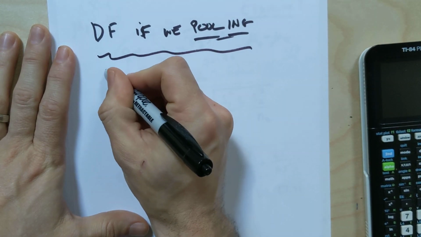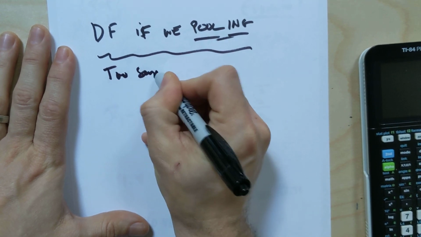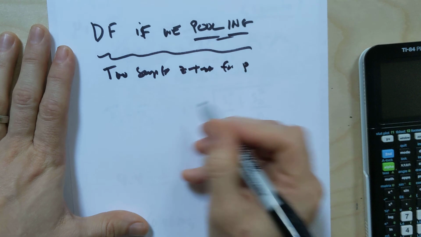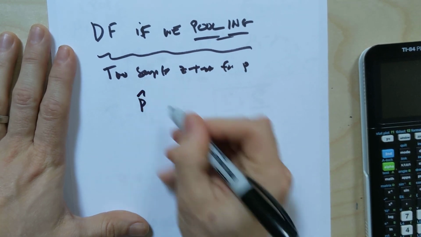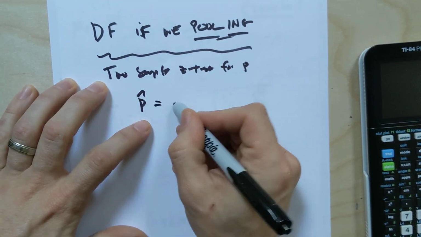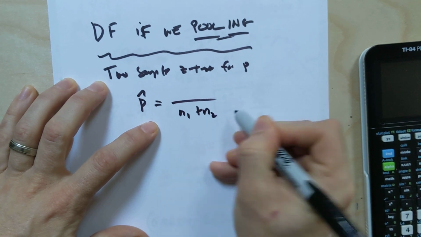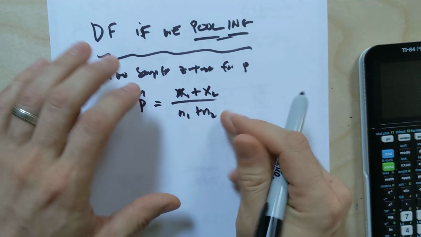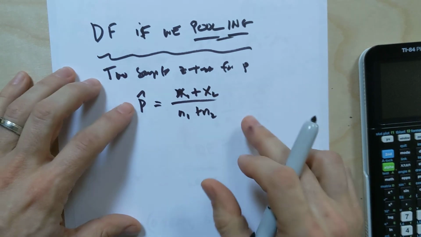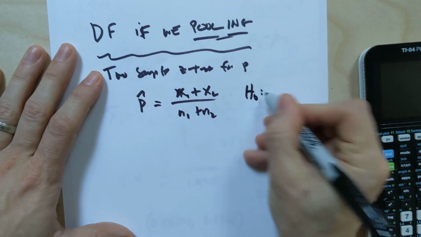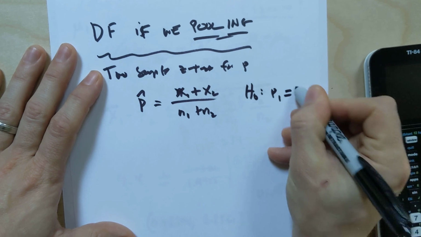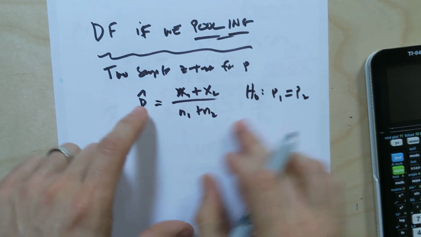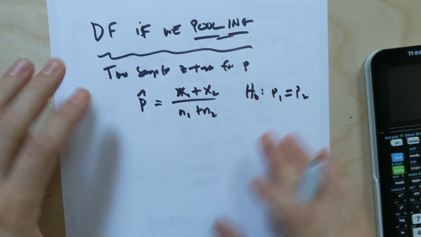When we were doing the two-sample z-test for p, we actually did pool there. Remember how when we were trying to come up with an estimate for p, we actually combined our two samples together, n1 plus n2 and x1 plus x2 as a numerator, and this was our best estimate for p. Well, remember we did that. Why did we do that? Because we had a null hypothesis that p1 was equal to p2, and because we assumed that they're equal, we could combine our samples from population 1 and population 2 to get things going here.